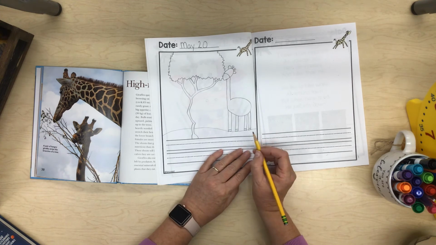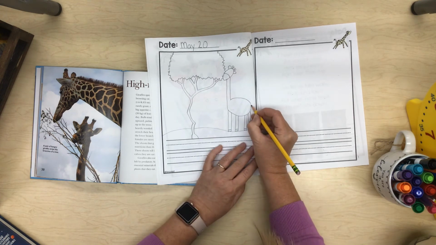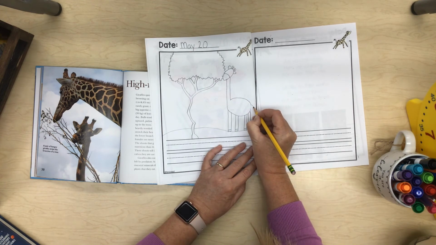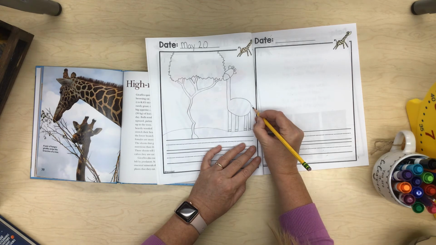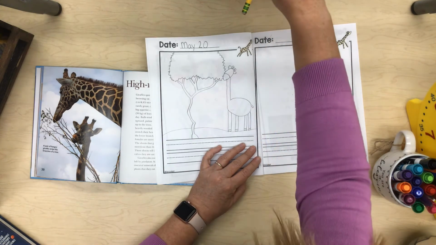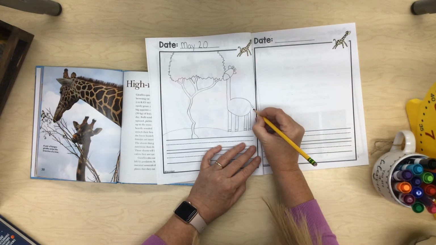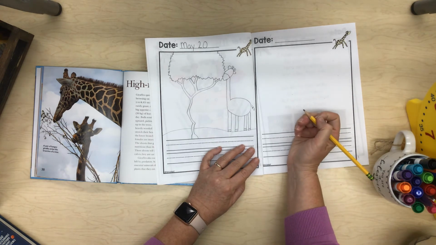There we go. Okay, well, and a giraffe, if you remember right, has that tail that's pretty important. So just a couple of rainbow arches there. And then a little, trying to think, like a teardrop shape for the bottom of the tail.